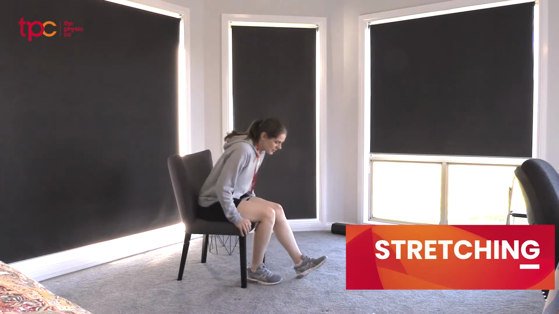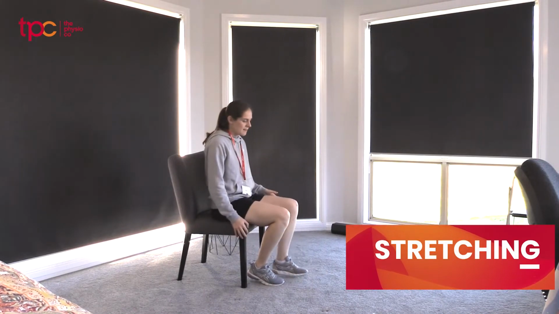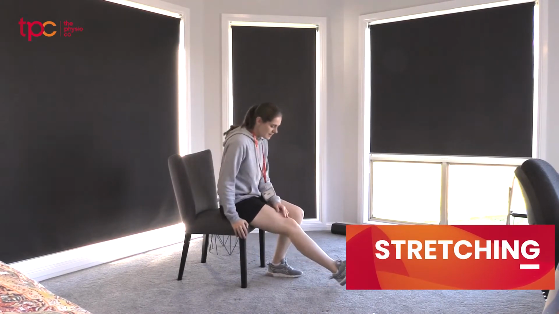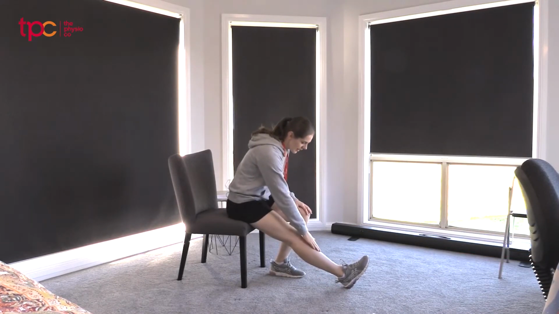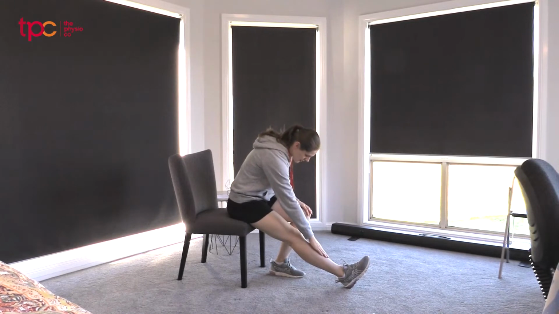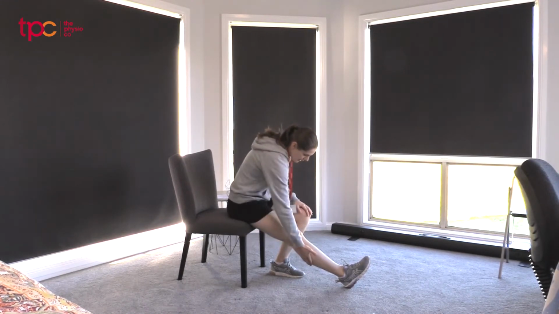Good work. Now we're going to do some stretches. So just get you to shuffle to the end of the chair, put one leg out straight and one leg bent. I'm just going to slide your hand down your leg as far as is comfortable. So you should feel a stretch down the back of your leg.